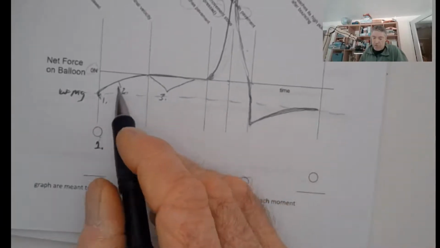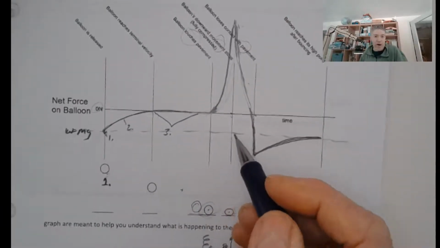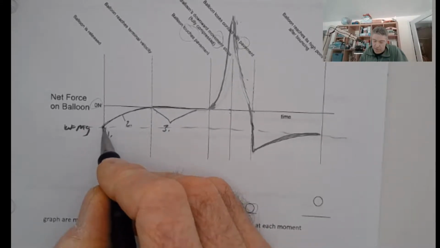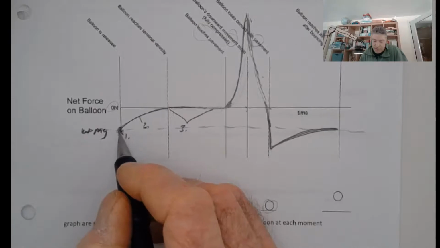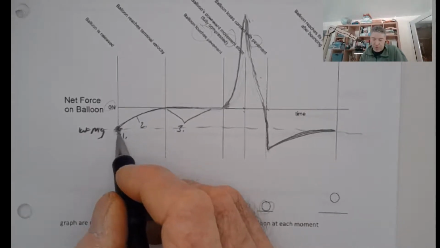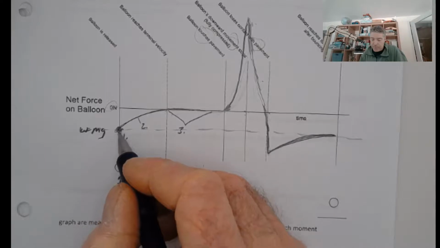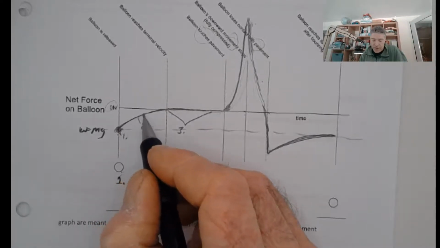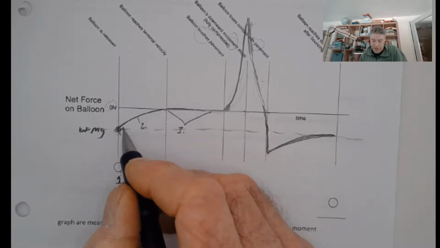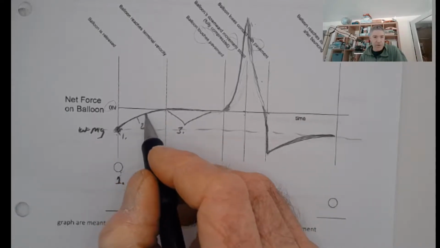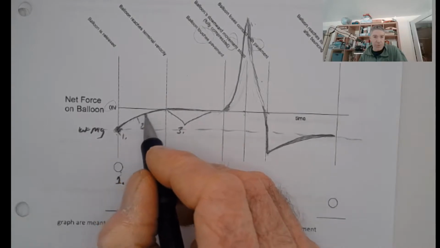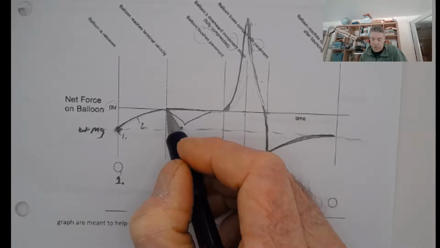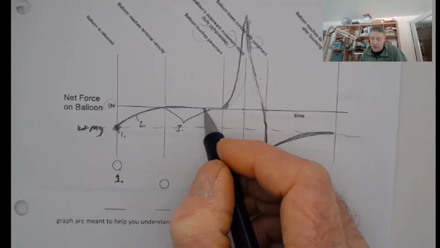So let me just go back through this, talking about this graph. In the beginning, the net force is negative, and this is the ball in free fall, or the balloon in free fall. As the balloon falls, it's going to go faster and faster until it gets to its terminal velocity. This is a negative net force, so it's going to be faster downward. And when it gets to here, it's not going to be accelerated anymore downward. It's just going to fall at the same speed.